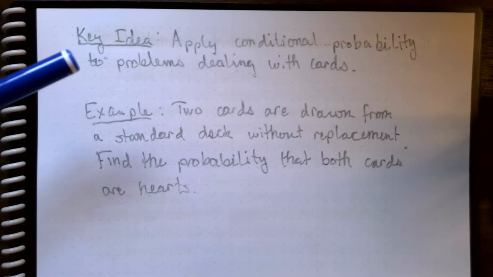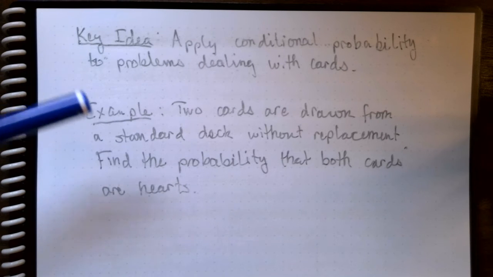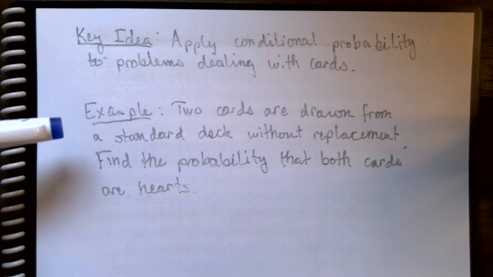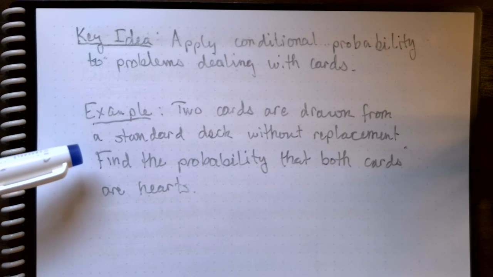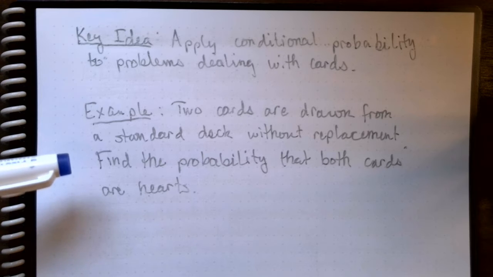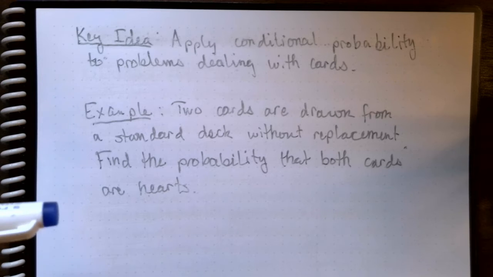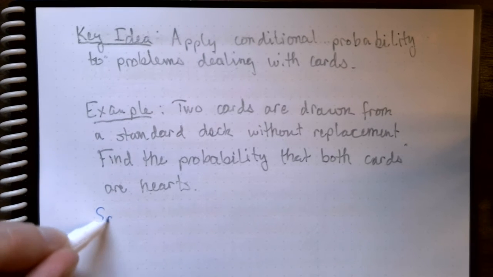Alright, so the key idea is I want you to be able to apply conditional probability to problems dealing with cards. So let's look at this first example. Let's imagine two cards are going to be drawn from a standard deck without replacement. Okay, so that means we take one card out, we keep it, and then we draw a second card. So we want to find the probability that both cards are hearts.